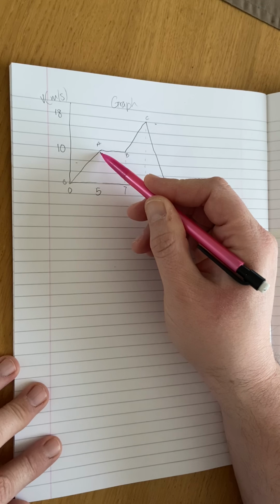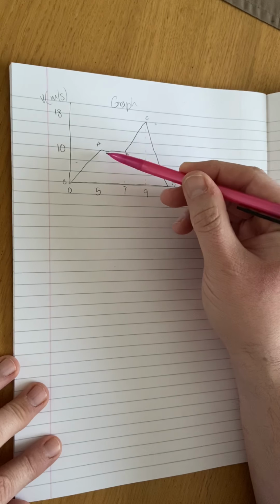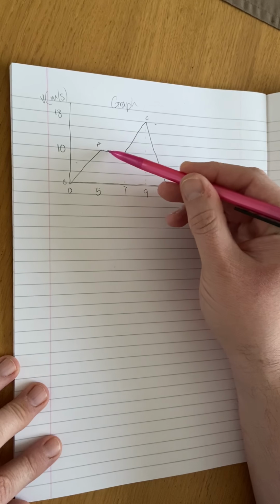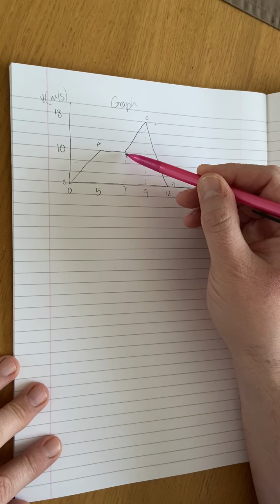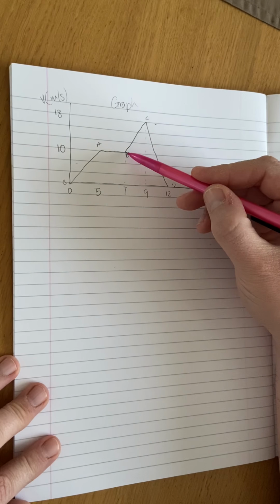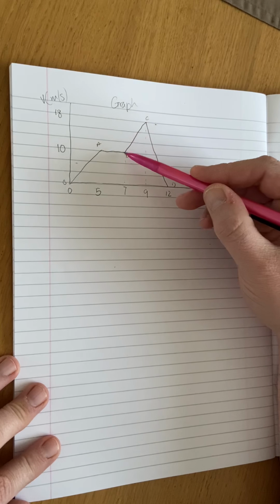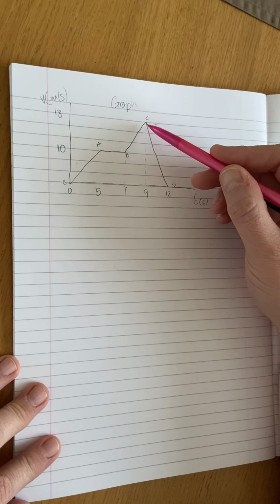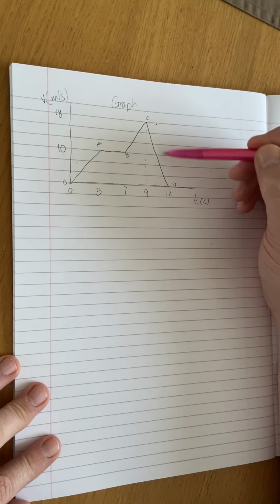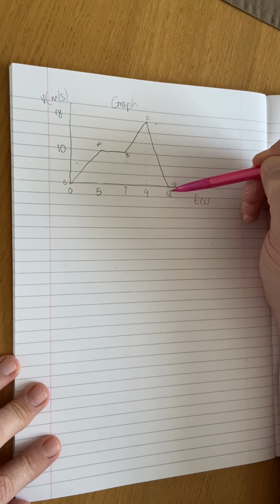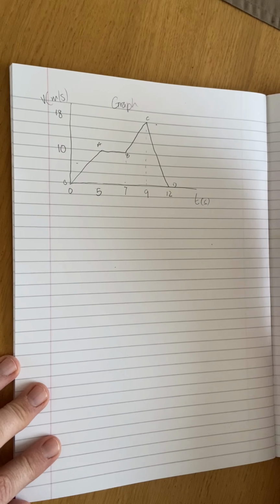So that's all I was looking for, constant acceleration. It's now a straight line across, so its speed's not changing, so it would be a constant speed. Here again the line is a positive gradient, so therefore it must be an acceleration. And then here is a constant deceleration because the line is sloping down. So that was all we were looking for in task 1.